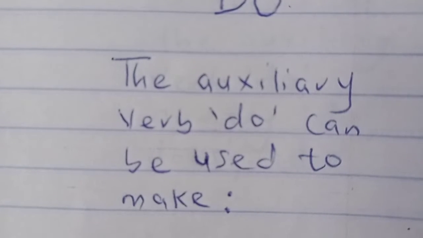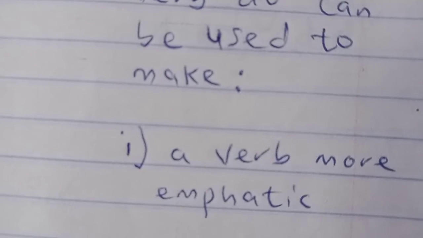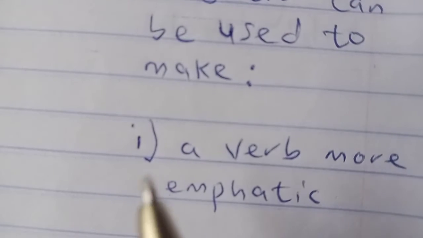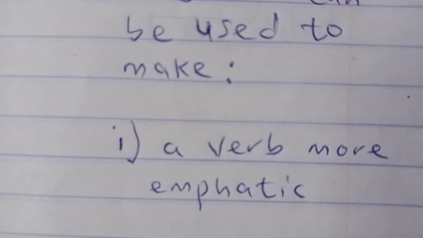So the auxiliary verb do can be used to, the first one, make a verb more emphatic. So we can use the auxiliary verb do to make a verb more emphatic, to emphasize a main verb.